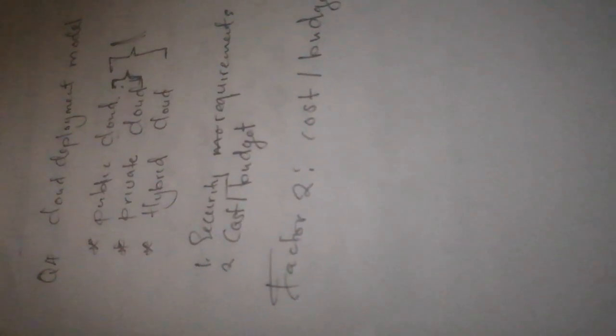Okay, so the easy way to understand this is to ask yourself a question: is my data sensitive? If yes, then you go for security, which is a private cloud. The second question: how much money do I have, which is about cost or budget.